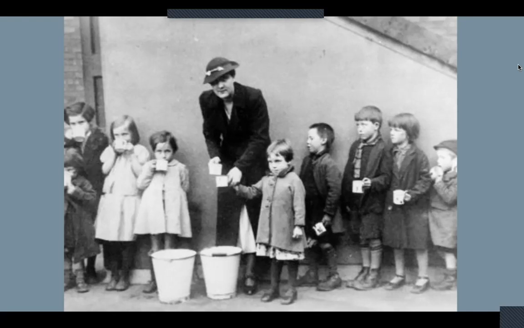And here you can see the children are getting their milk or whatever out of the pails in front of the rather severe looking woman who's handing them out. This is for the children of the unemployed.